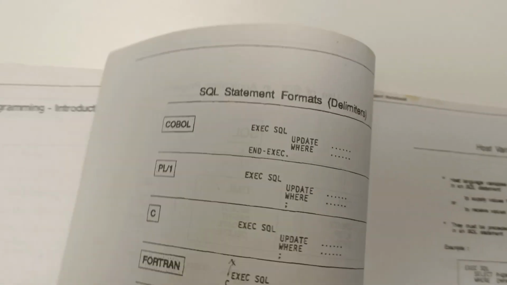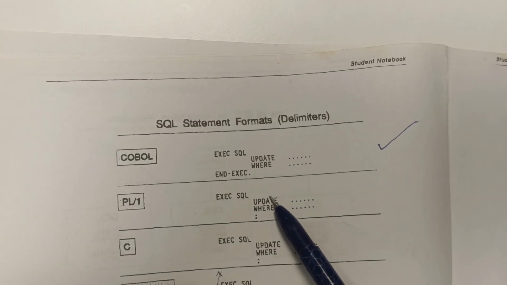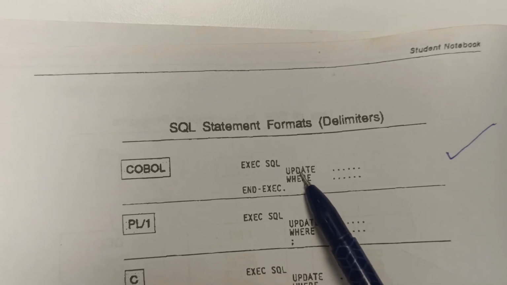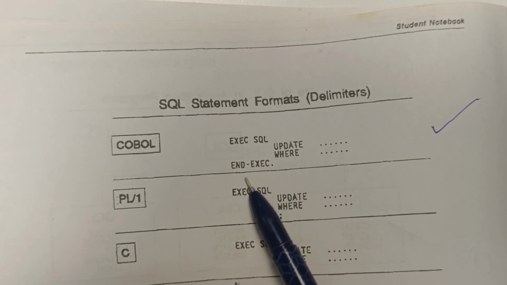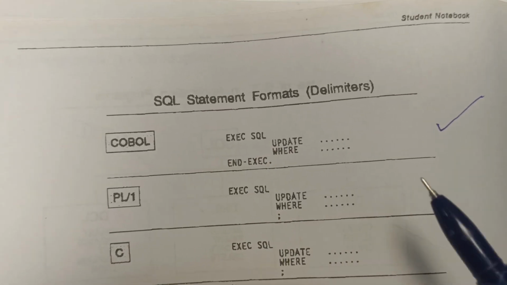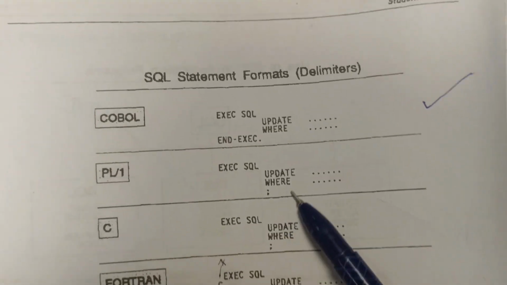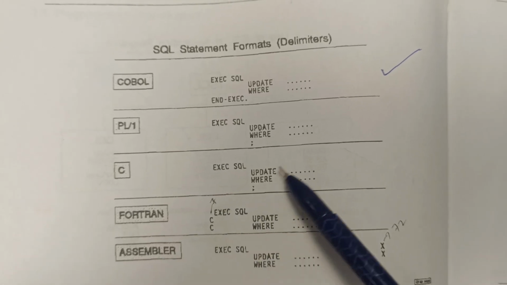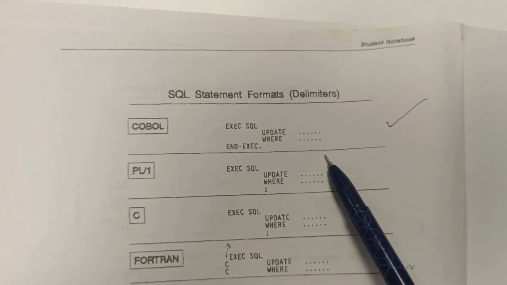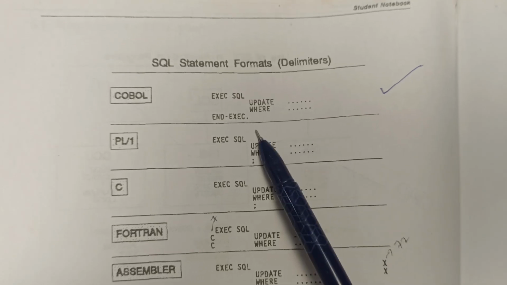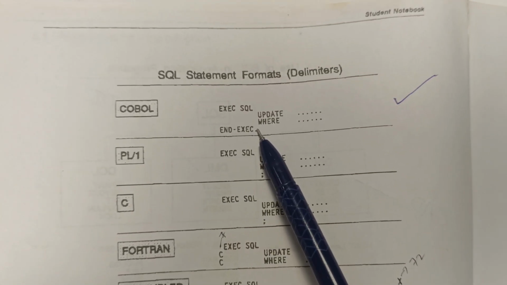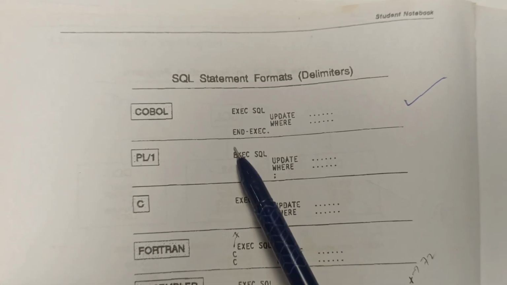Now, how can we use SQL in a COBOL program? There is the host variable, and this is the syntax for the command. Whenever you write any SQL command in a DB2 program, you have to use the delimiters EXEC SQL and END-EXEC around the SQL statement. That is how it is identified in COBOL. Each language has a different delimiter, but in this topic we cover only the basics of COBOL. To identify any SQL statement, we must code it in between EXEC SQL and END-EXEC.